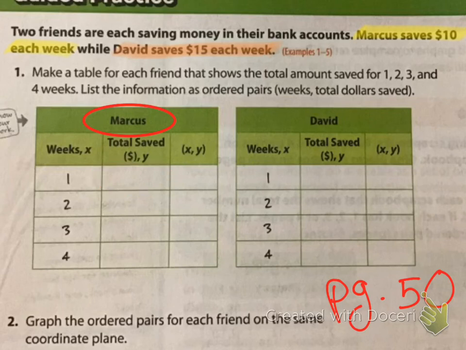10. And he knows this because Marcus saves $10 each week. If it's been 1 week, he has $10. And our ordered pair is (1, 10). Literally, the ordered pair is the easiest thing that you guys can do. It's just writing those numbers as x, y.